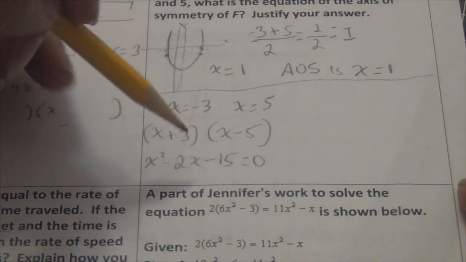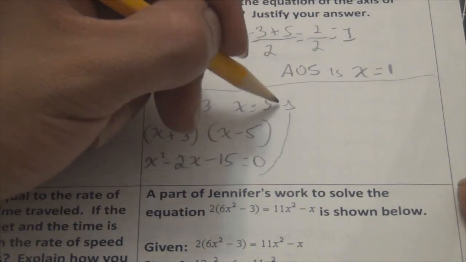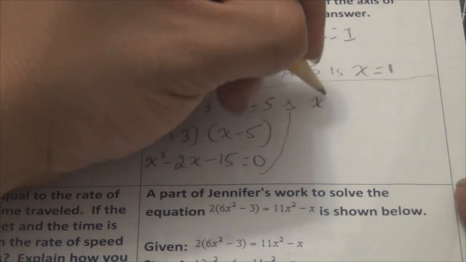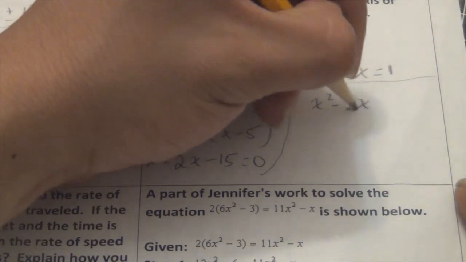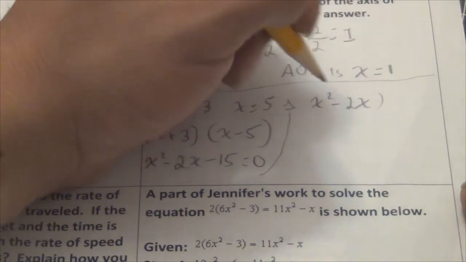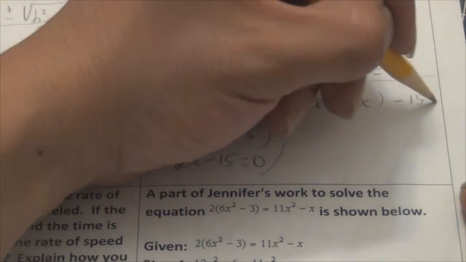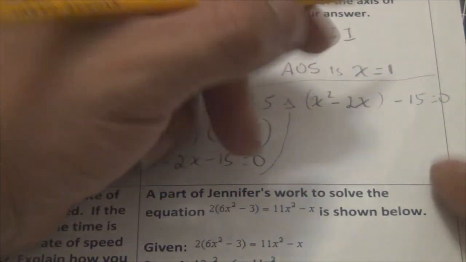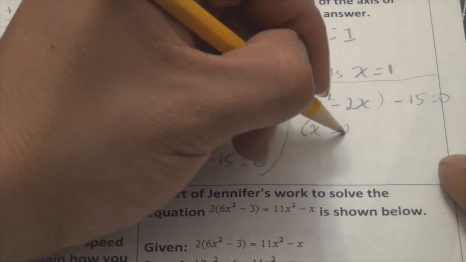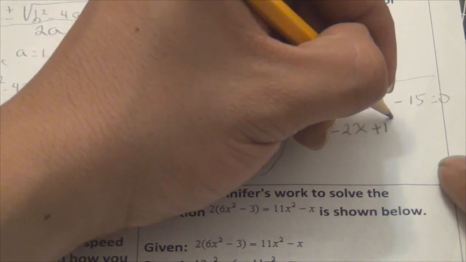Now what I'm going to do is turn this into vertex form. How? By using completing the square. So let's separate these two, so I get x squared minus 2x, and I also put the 15 like that, and then equals 0. Now I'm going to create a PST, a perfect square trinomial, by taking half of the linear term, which is -1, and squaring it, which is +1.